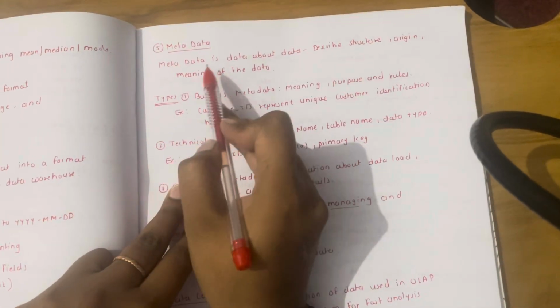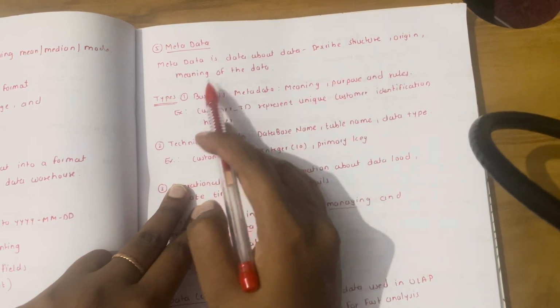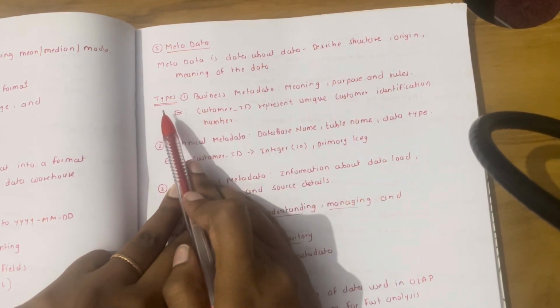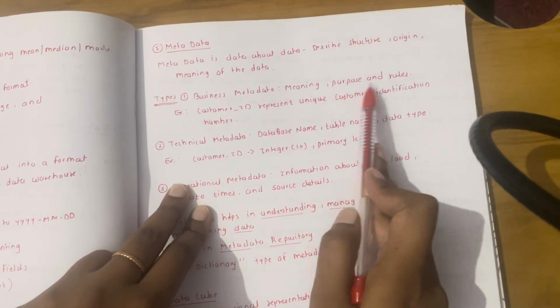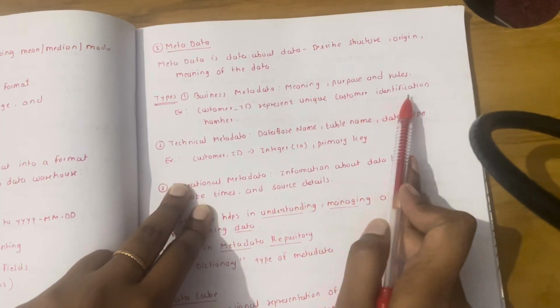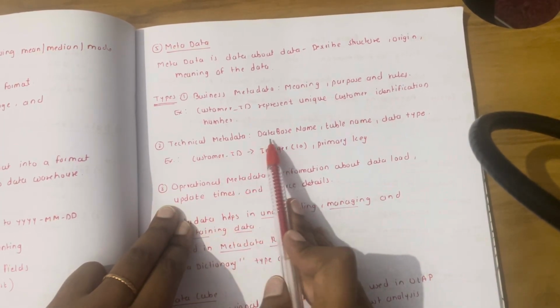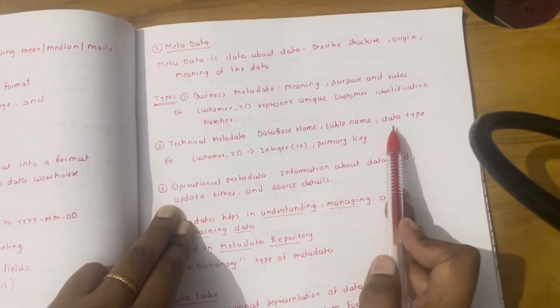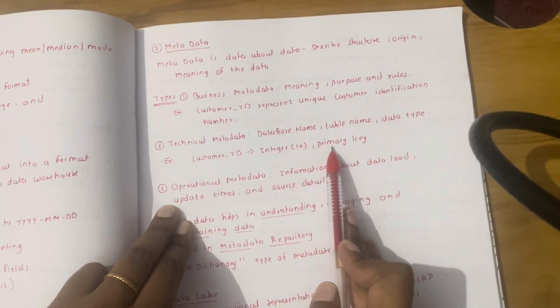The next is metadata. Metadata is data about data, describing the structure, origin, and meaning of data. The types of metadata: business metadata, meaning purpose and rules. For example, customer ID represents the unique customer identification number. The next type is technical metadata: database name, table name, data types. For example, customer ID, integer 10, and primary key.